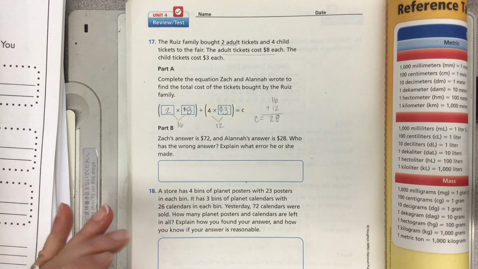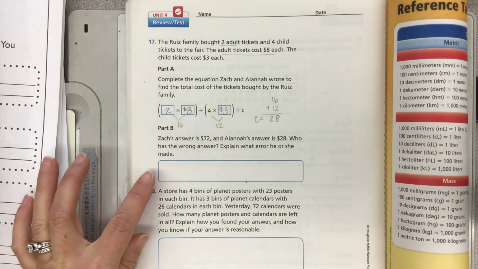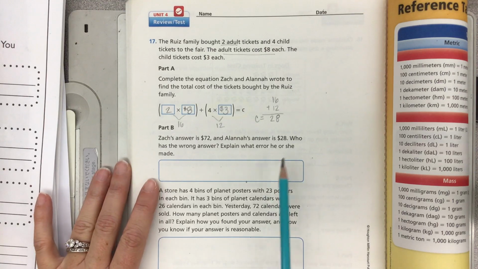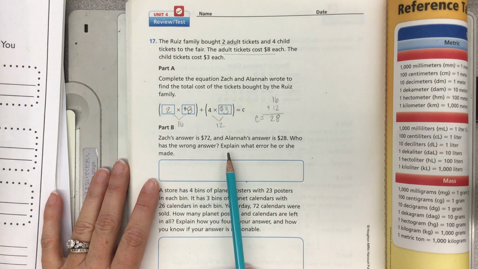Okay, Naya got 28. Did anybody else get 28? Yep, I also get 28. So, who has the wrong answer?